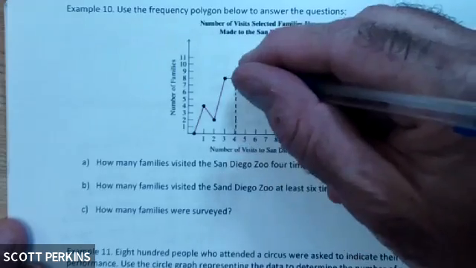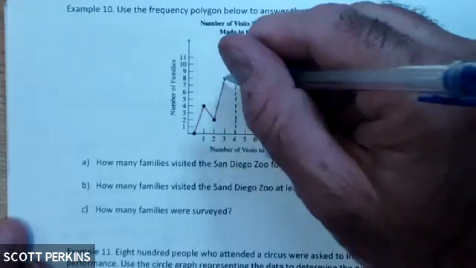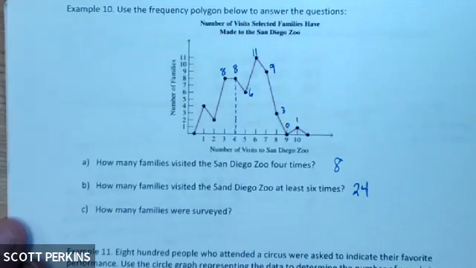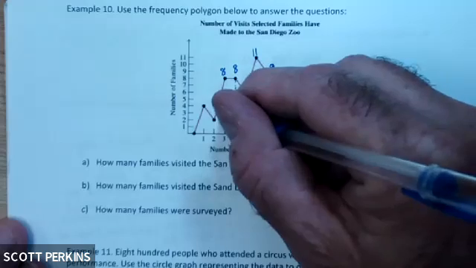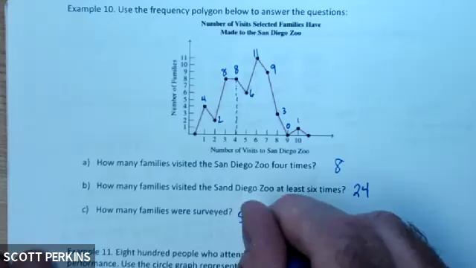Then we already saw 4 times, that was 8. So that's 38. 3 times was 8. So that's 46. And then 2 times was 2. So that's 48. And finally, 1 time was 4. And that is 52. So total of 52 families were surveyed.